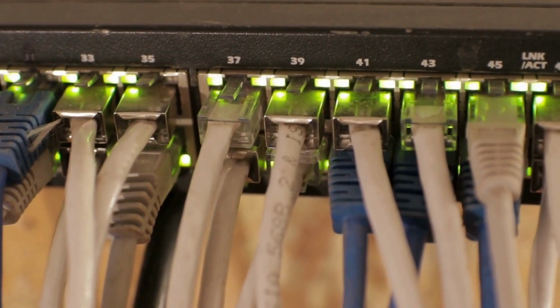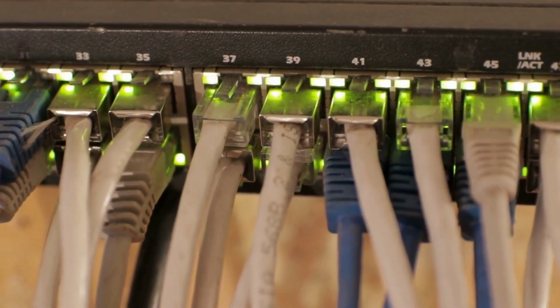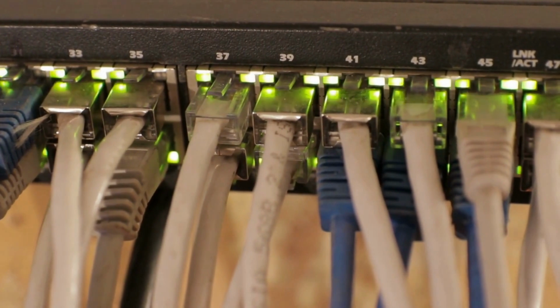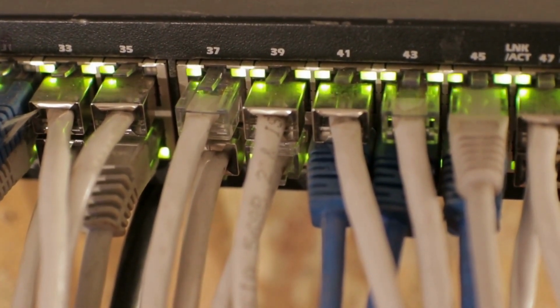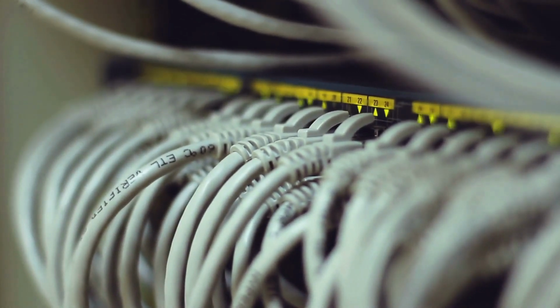Here are some examples where switches might be used. In a home network to connect multiple devices, such as computers, printers, and game systems. In a small office to connect multiple computers, printers, and maybe some other devices as well, specific to that organization's needs. And in a data center to connect multiple servers and other devices. And maybe in a college campus network to connect multiple buildings together.